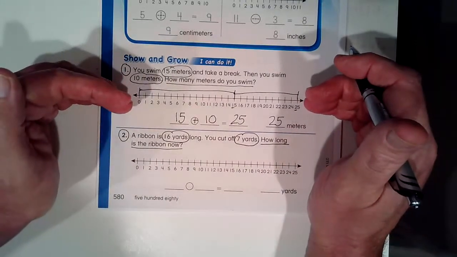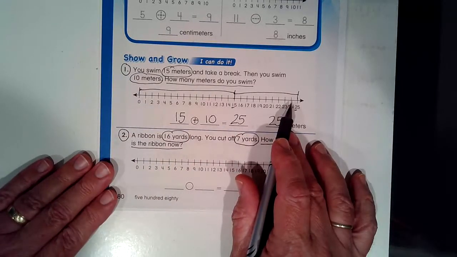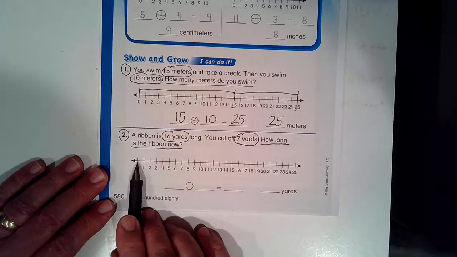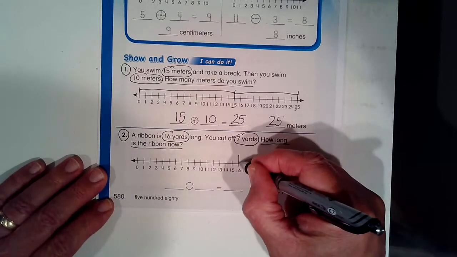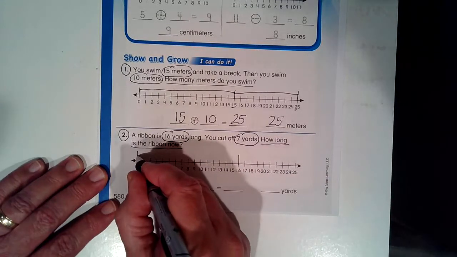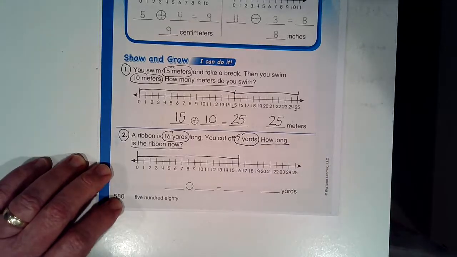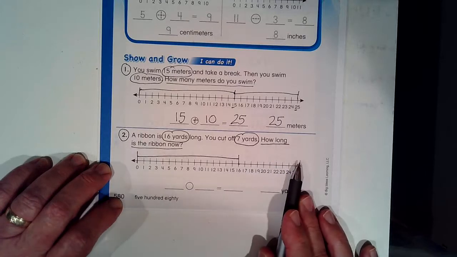And let's do the same as we did up here. Let's go over our questions and we'll draw it out. So 16 yards long. A ribbon is 16 yards. So I go from here to 16, right? From 0 to 16, and I have a ribbon that is 16 yards long. Then it doesn't say I add 7 more yards.